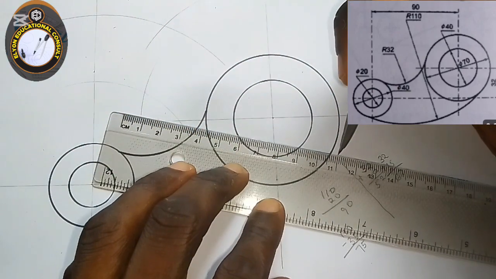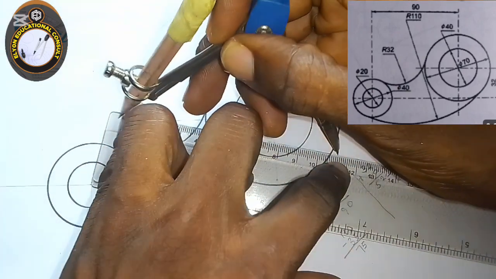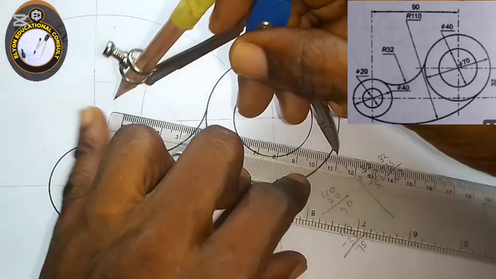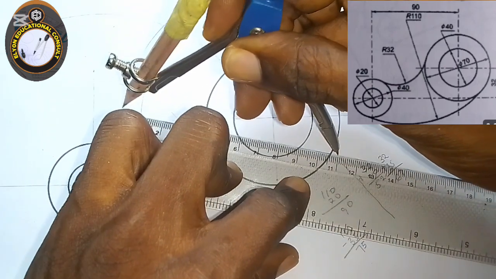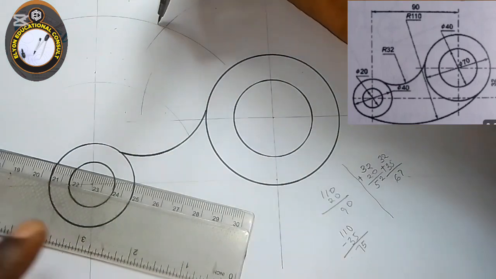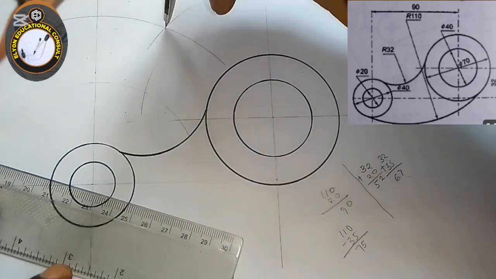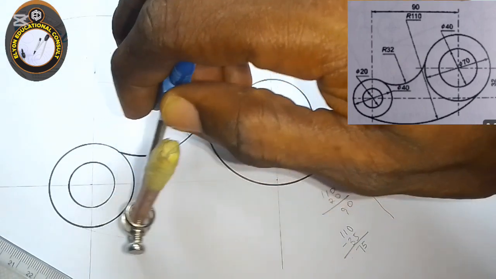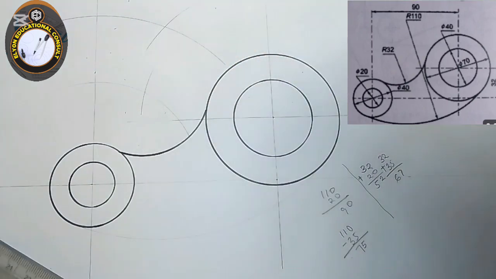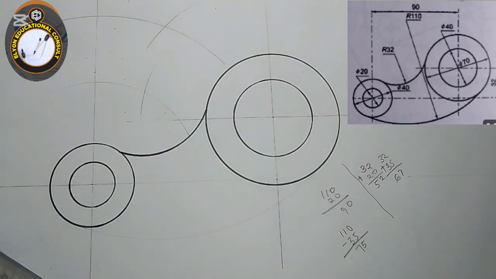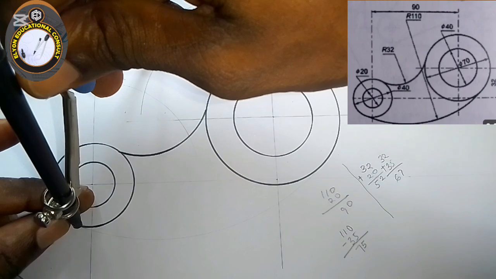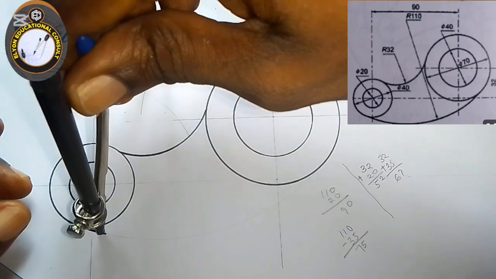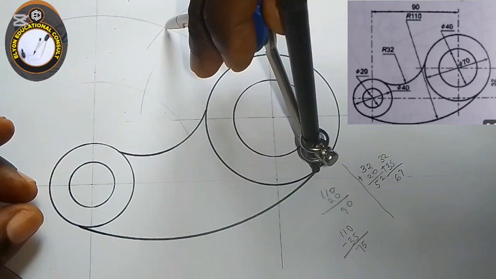That is 11 centimeters. I need to be sure. Which we place here, like this. So it's going to pick it like that. You see it. Let me highlight that. So I will open my compass here now, then stretch to this point. I'm going to draw to this part this way.